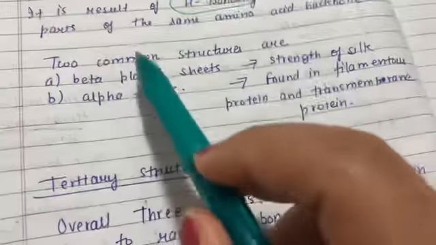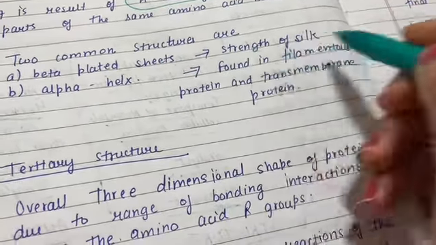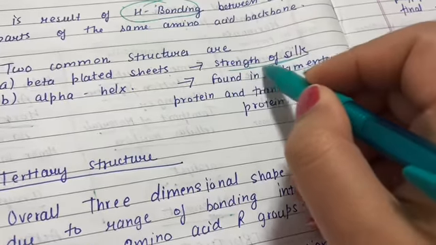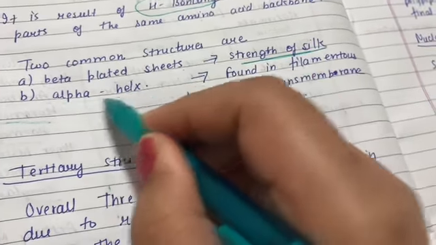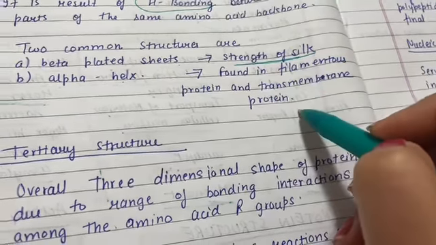Two common structures are beta pleated sheets, found for example in strands of silk, and the alpha helix, found in filament proteins and transmembrane proteins.